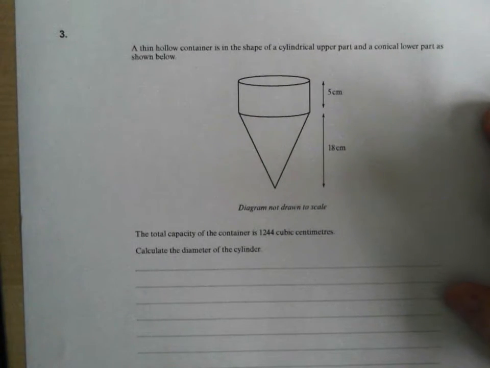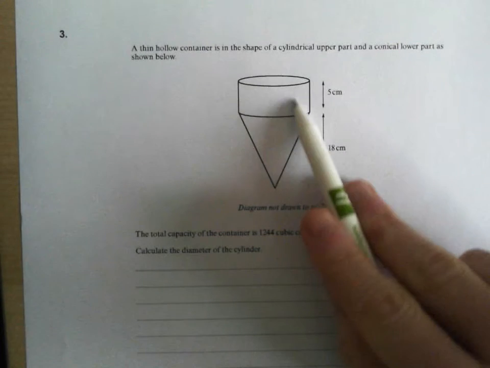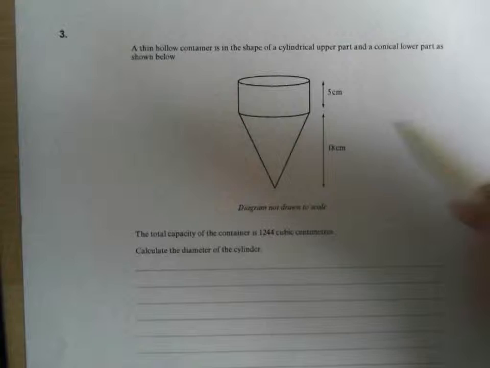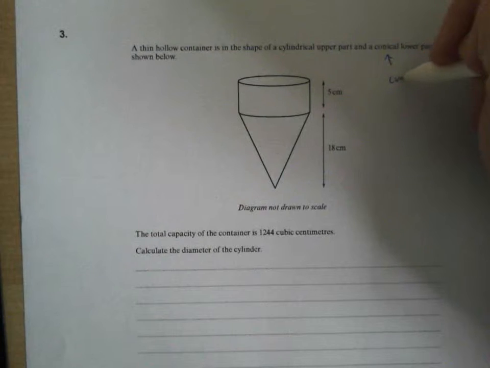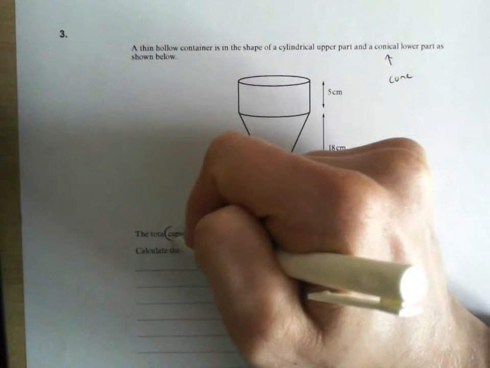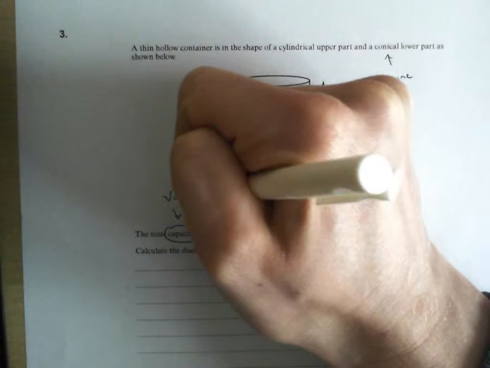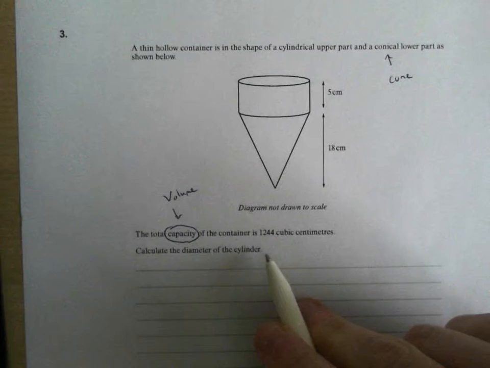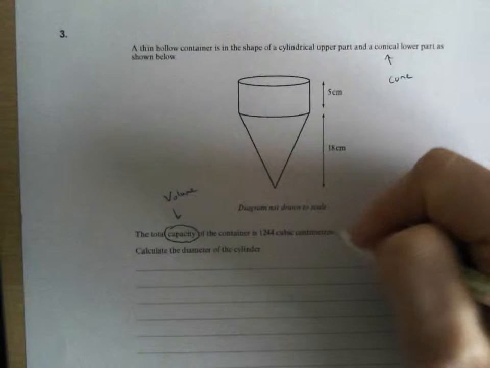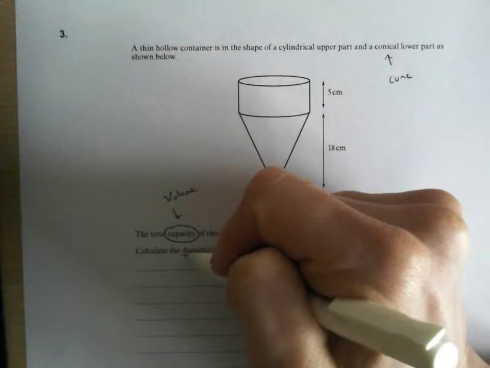Barton. Right, what we got here? A thin hollow container is in the shape of a cylindrical upper part, so there's my cylinder there, and a conical lower part. Conical, just a posh word for a cone. The total capacity, now you've got to switch on there and think capacity just means volume. So the total volume of a container is 1,244 cubic centimetres. That's just centimetres cubed. Calculate the diameter of the cylinder.